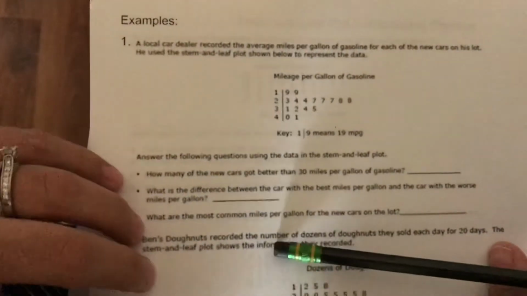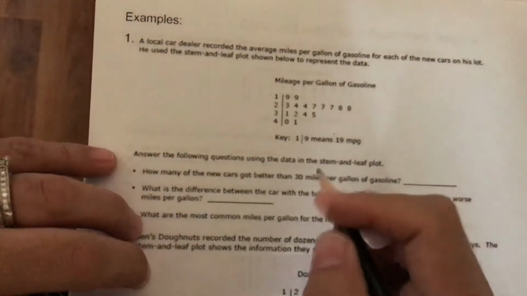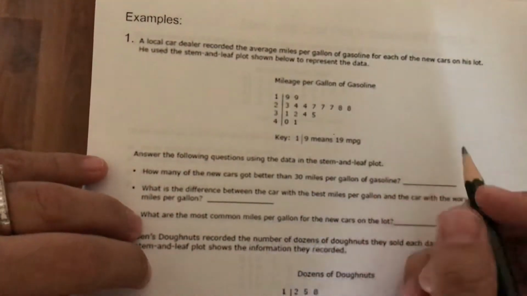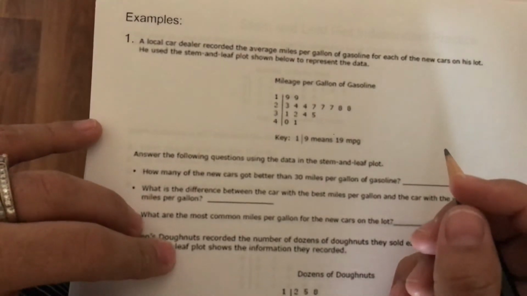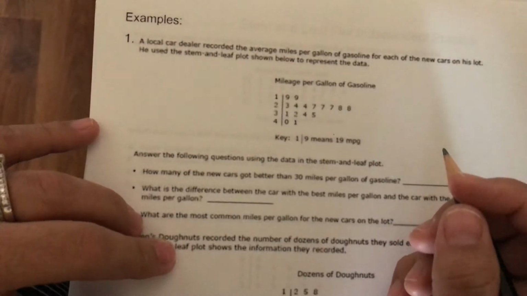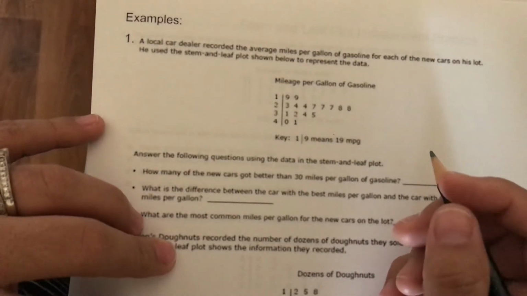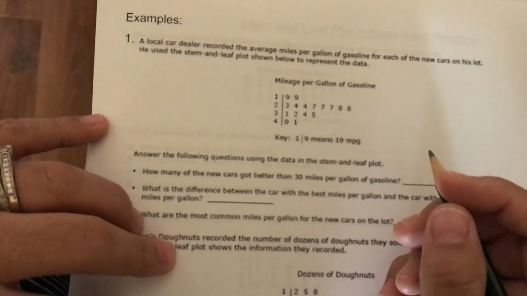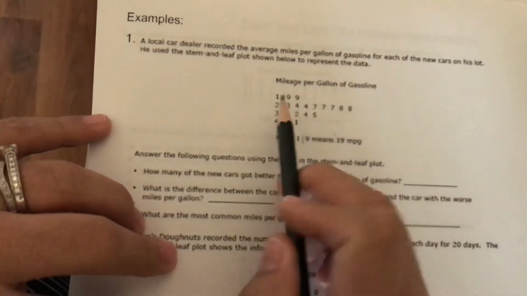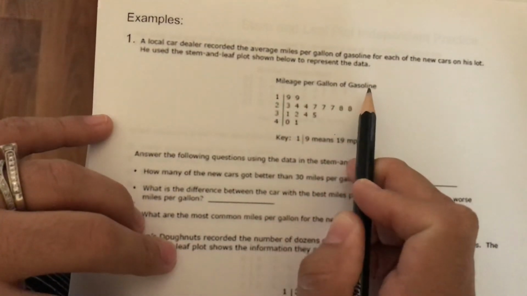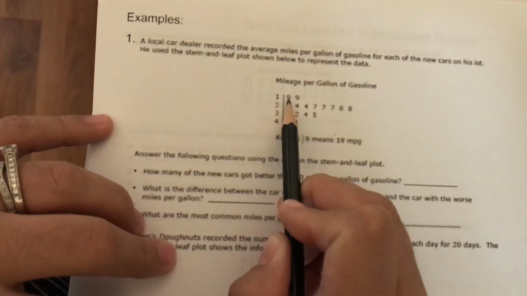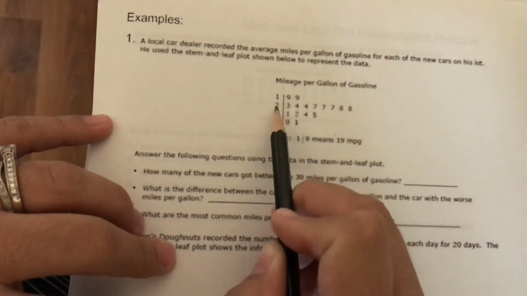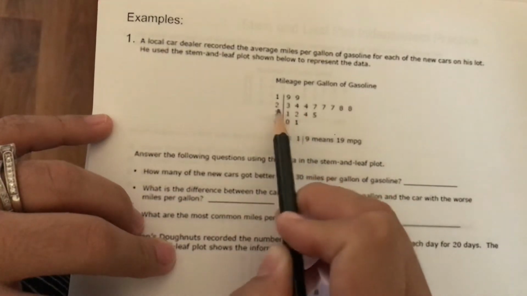Example number 1 says, a local car dealer recorded the average miles per gallon of gasoline for each of the new cars on his lot. He used the stem and leaf plot shown below to represent the data. It says mileage per gallon of gasoline. So basically they're saying this car had 19 miles per gallon. This car had 19. This one had 23, 24, 24, 27.